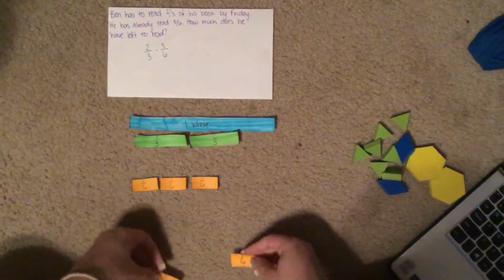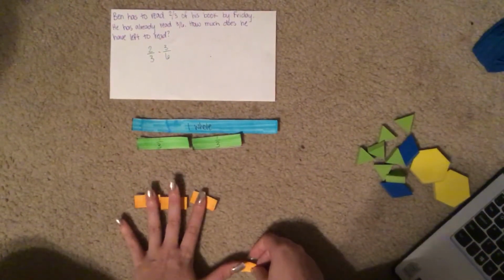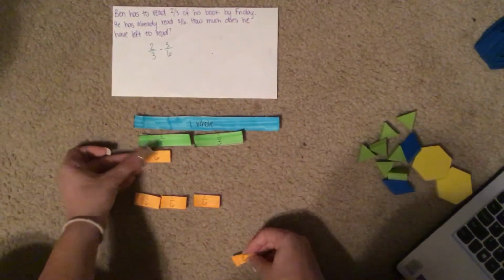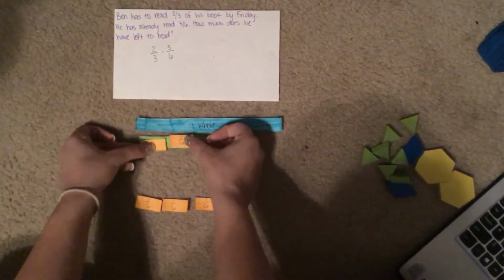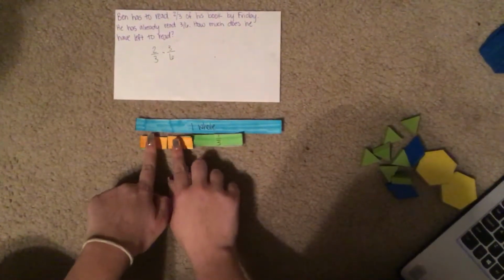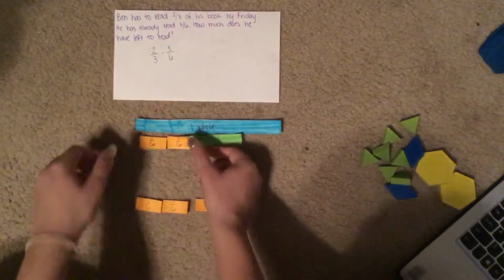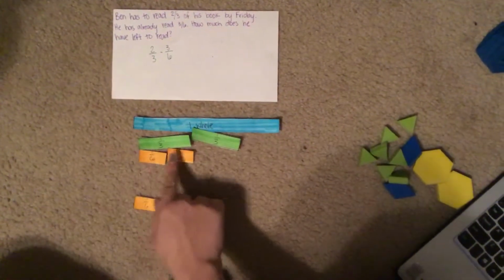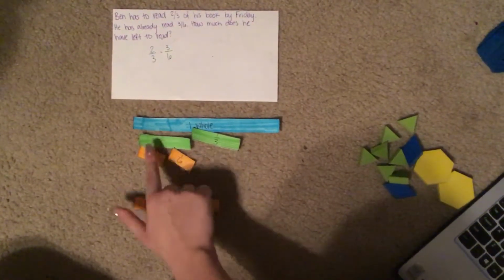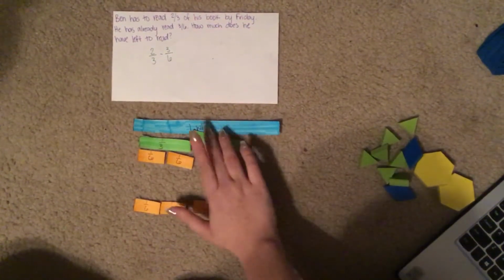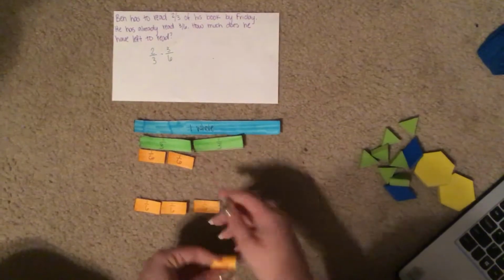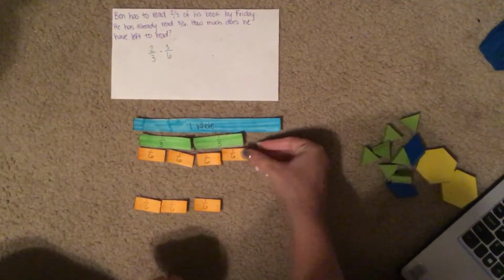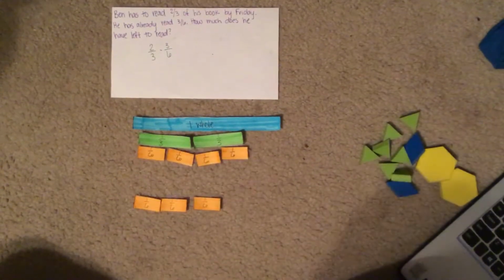So let's try 1/6. Since this is already 1/6, we know we cannot go lower than 1/6. As you can see, 2 1/6 units fits a 1/3. So we know that 2/6 is the same as 1/3. Since we have 2/3, we're going to need 4/6 in order to equal 2/3.